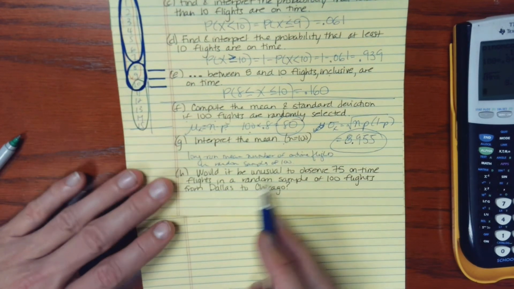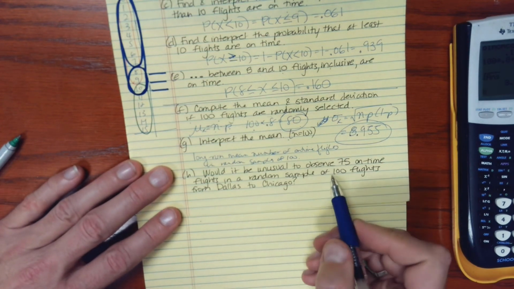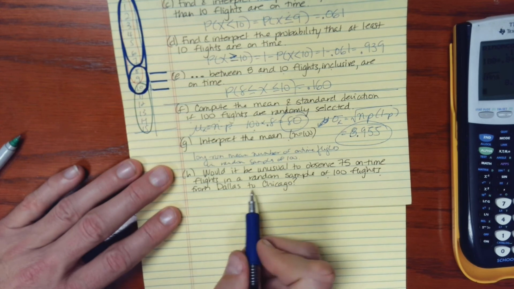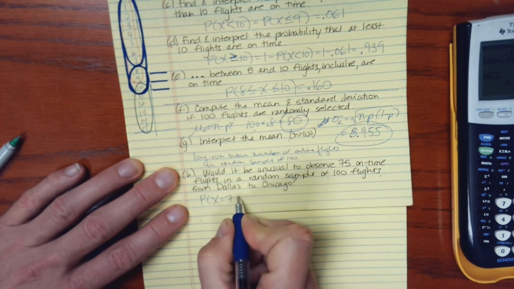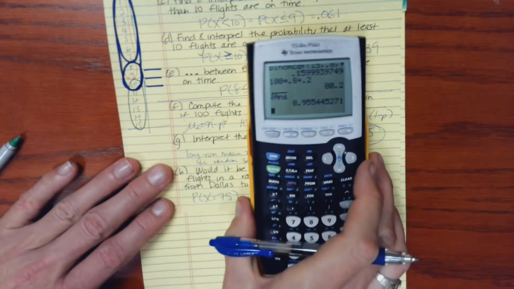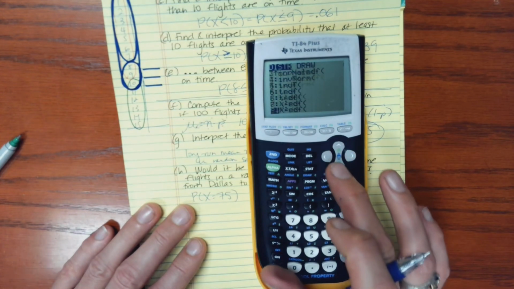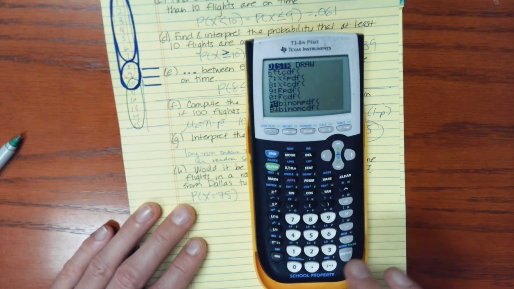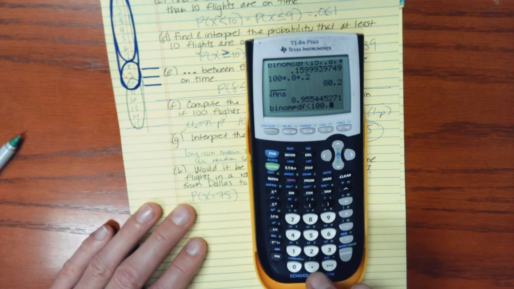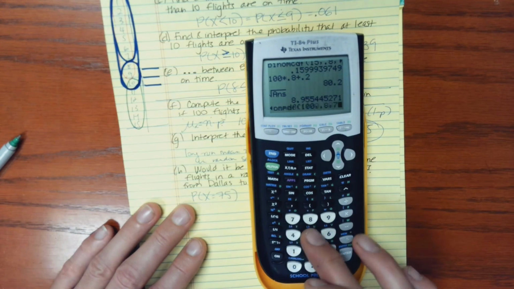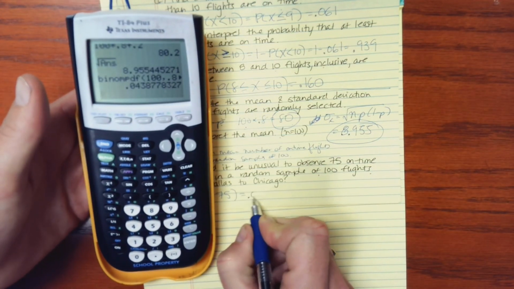Okay, would it be unusual to observe 75 on-time flights in a random sample of 100 flights from Dallas to Chicago? Well, let's see what's the probability that you would get exactly 75 flights. So this is a PDF problem, binomial PDF. This time I have 100 trials. The probability of success is 0.8, and I'm interested in 75 successes. And so that has a probability of 0.044.